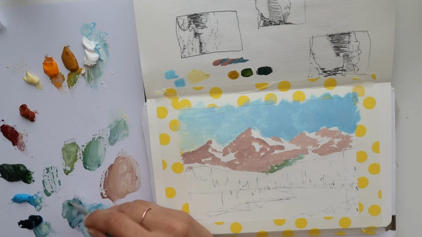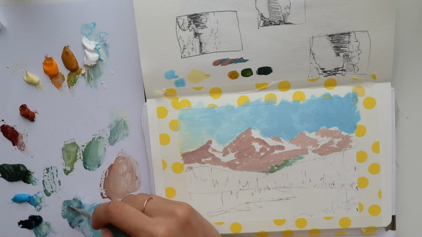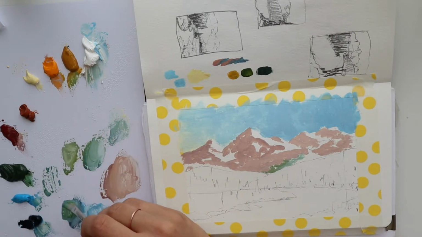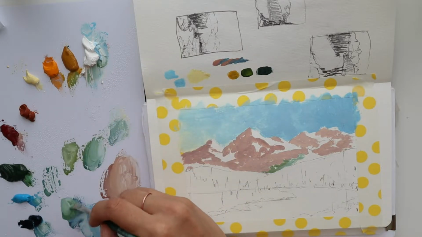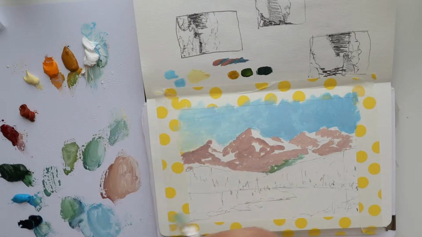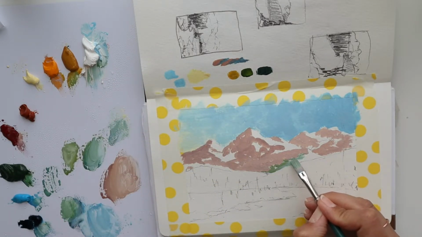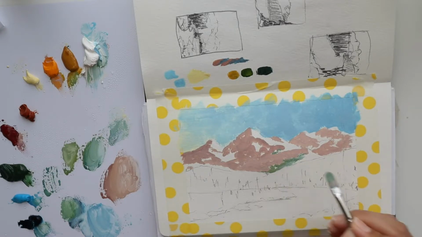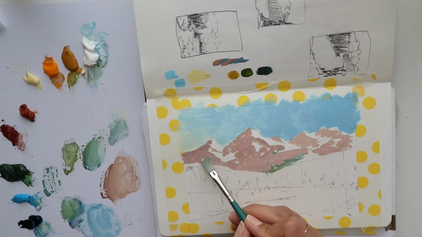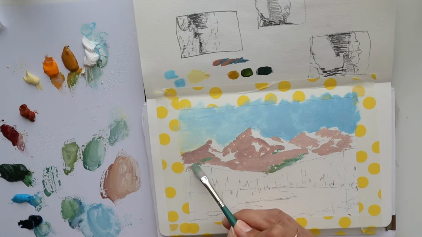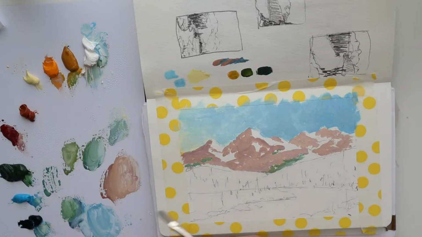So I'm trying to create a little bit more desaturated and kind of bluish greens, because everything that is far in the distance loses a lot of the saturation.